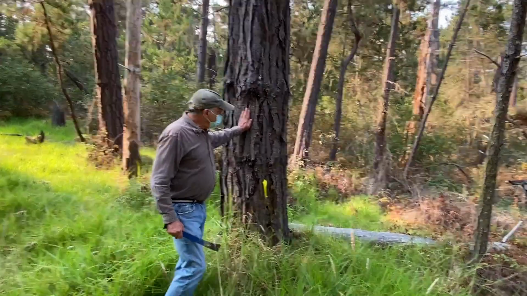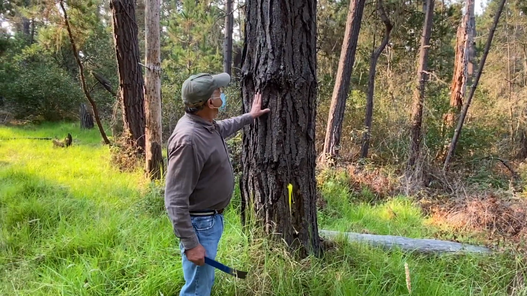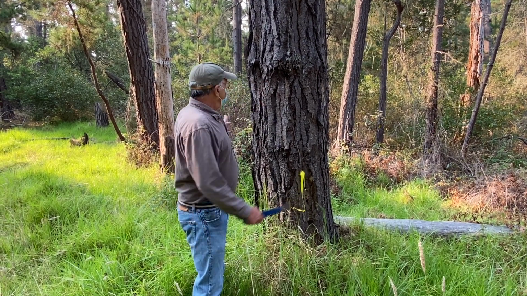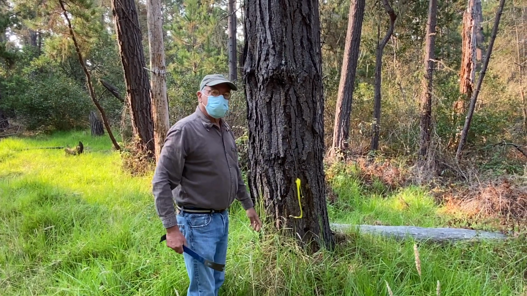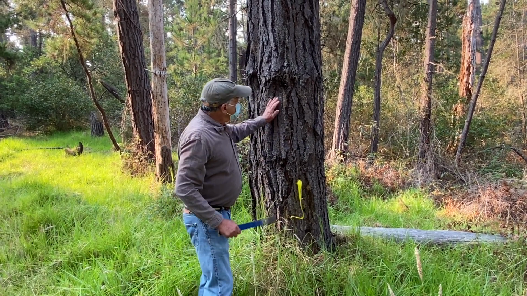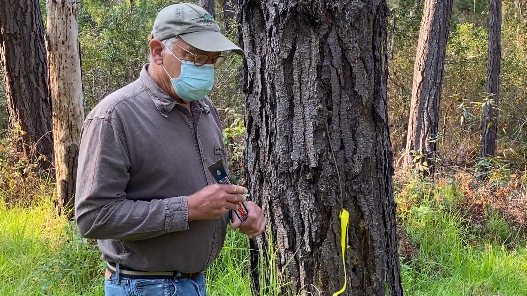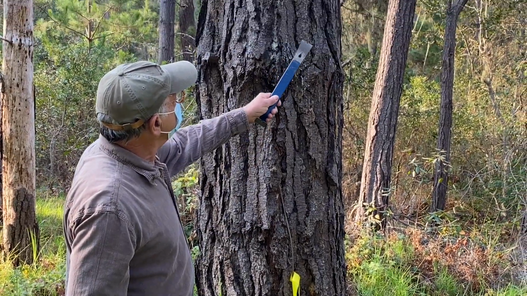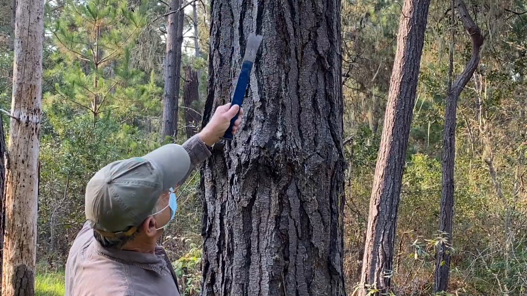This tree is, I would say, probably 60 years old, maybe 70 years old. The diameter is almost 20 inches. And I was walking in the forest on this trail a couple of days ago, and I noticed this fresh resin leaking out of the tree. It's all the way up.